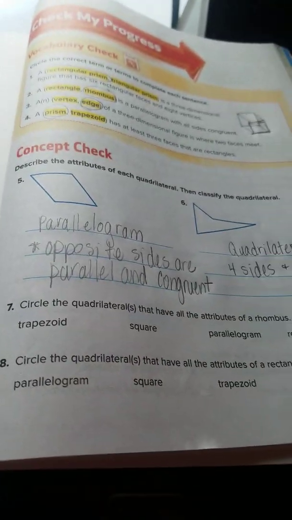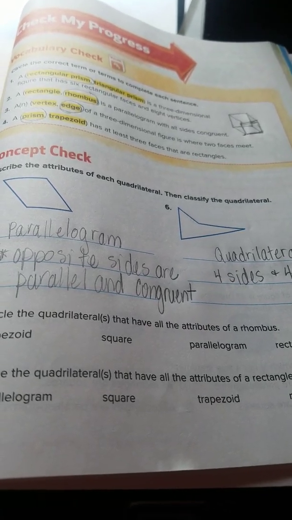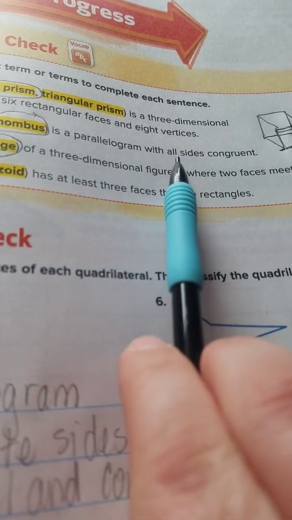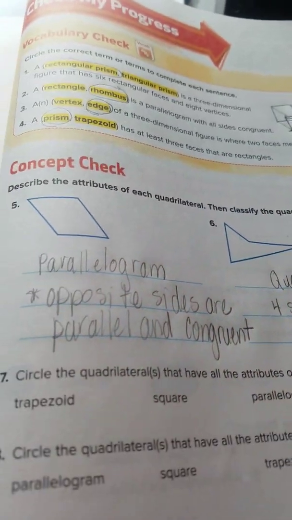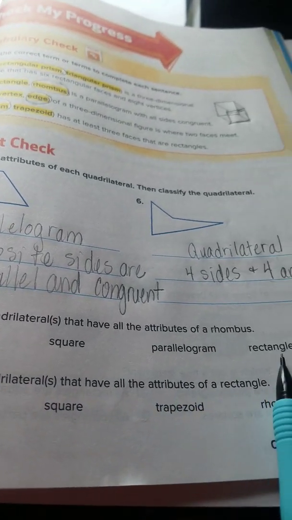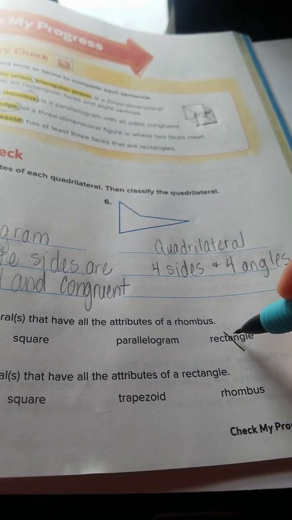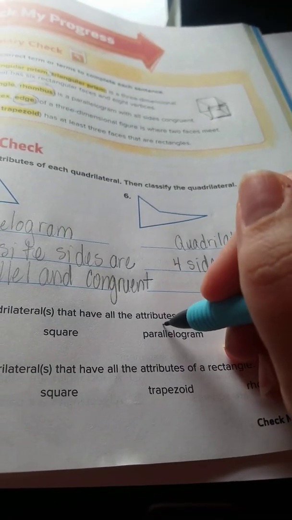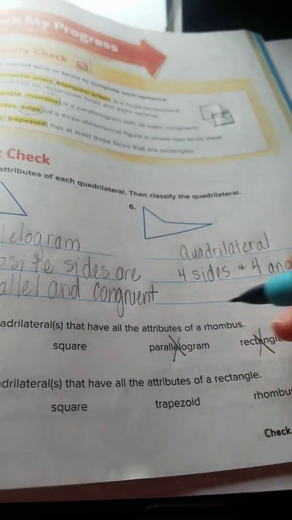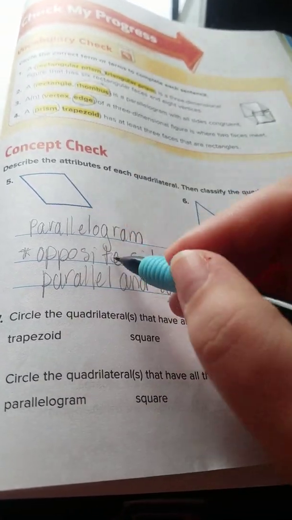Let's look at number 7. Circle the quadrilaterals that have all the attributes of a rhombus. Well, let's go back up here. Remember, a rhombus is a parallelogram with all sides congruent. So which ones have all the sides congruent all of the time? Does a rectangle have all of the sides congruent all of the time? No. How about a parallelogram? Always has all four sides equal? No. Because this is an example of one where all four sides are not equal.